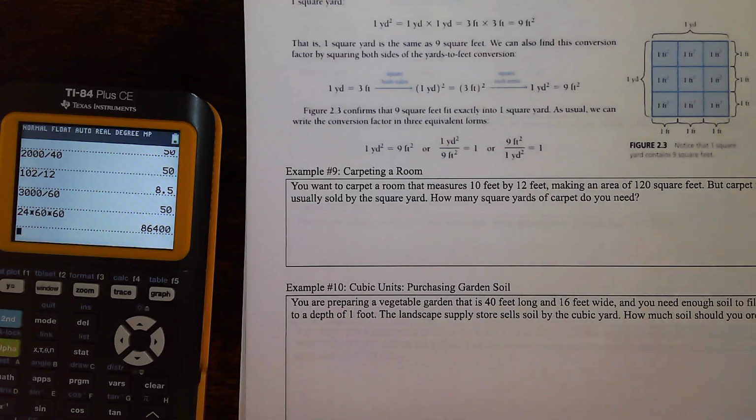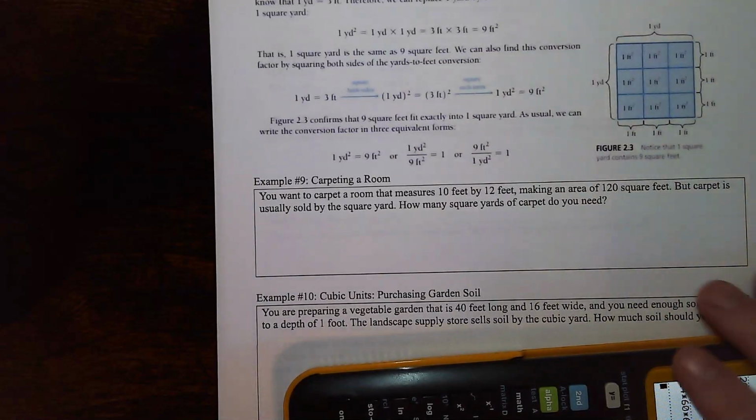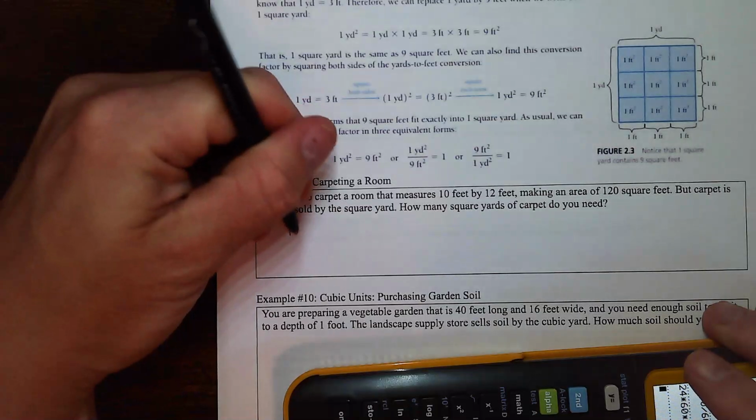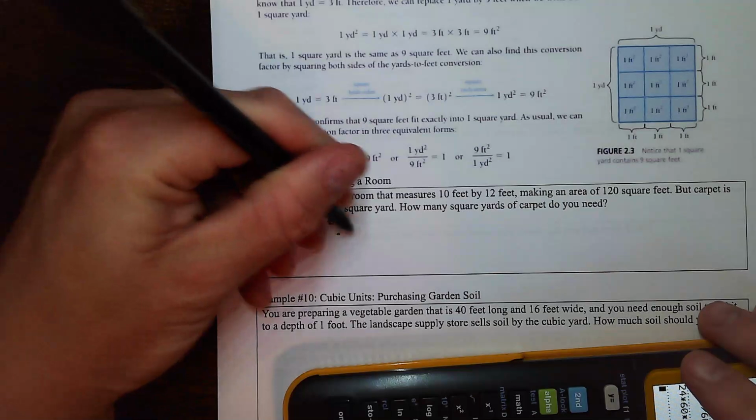Right. It gets a little tricky when you get into geometry type applications and when you get to things like area. So you want to carpet a room that measures 10 feet by 12 feet and the area is 120 square feet, but the carpet's usually sold in a square yard. So I'm starting with 120 feet squared. Okay.